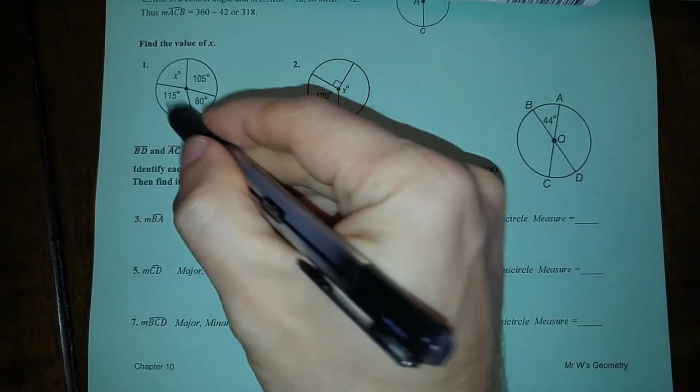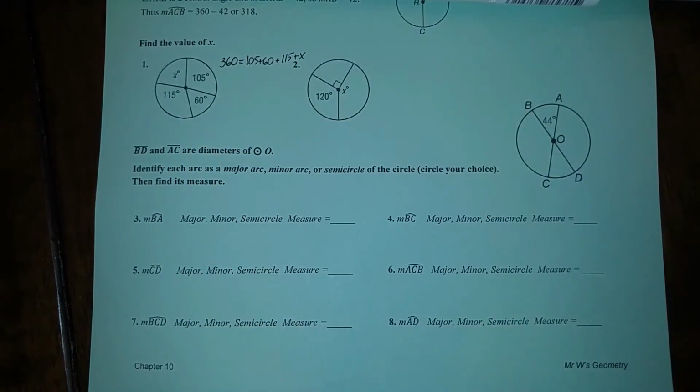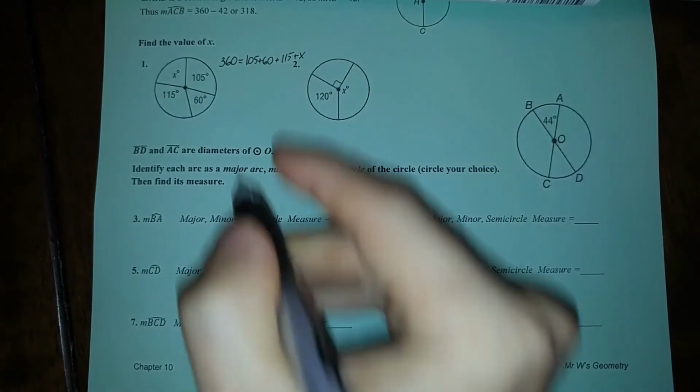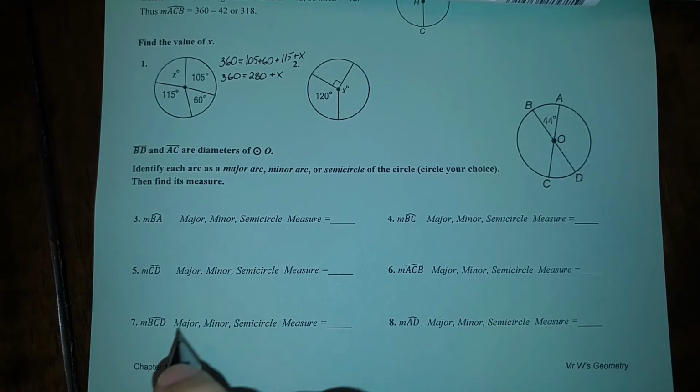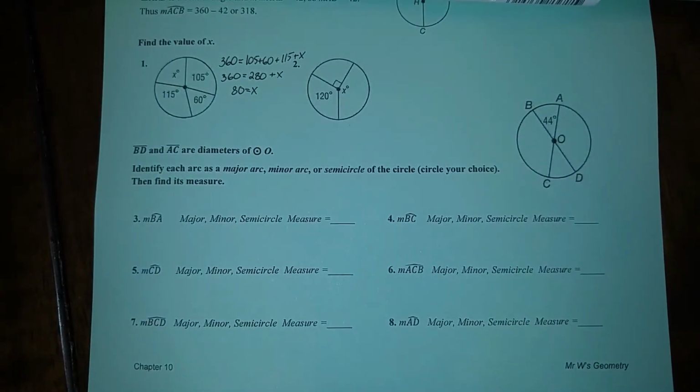Because this is a circle, we know that all of these angles have to add up to 360. So we get this. Now, all these numbers right here add up to 280. And when we simplify that, taking away 280 on both sides, all right, now let's look at the next one.